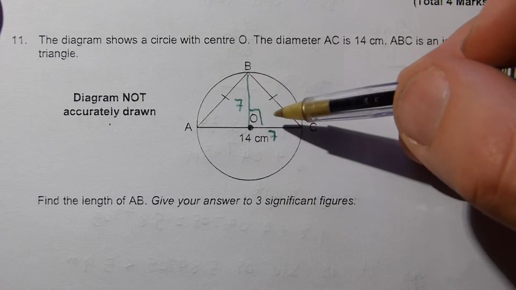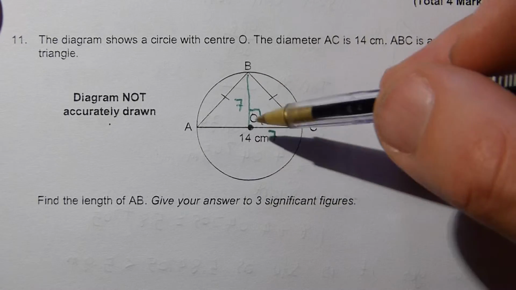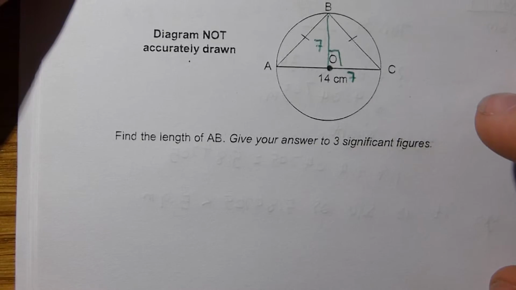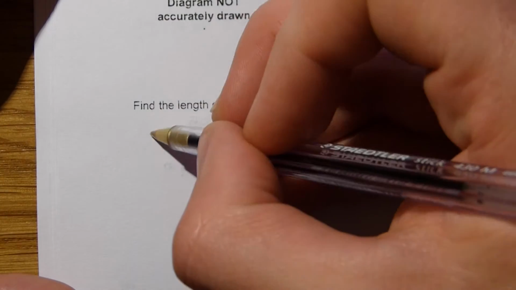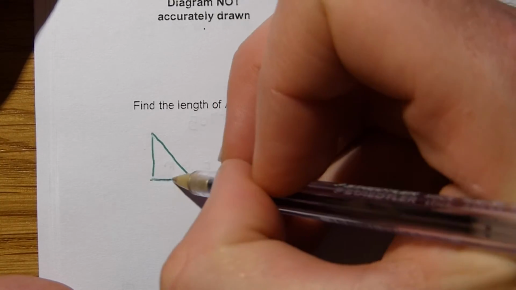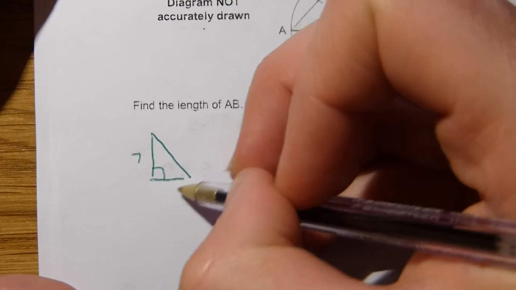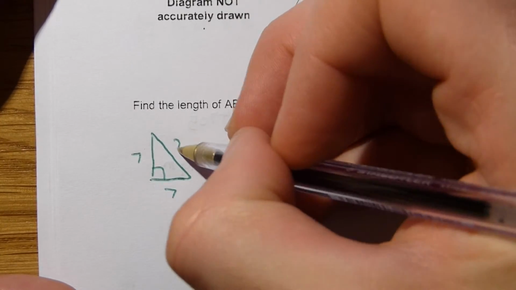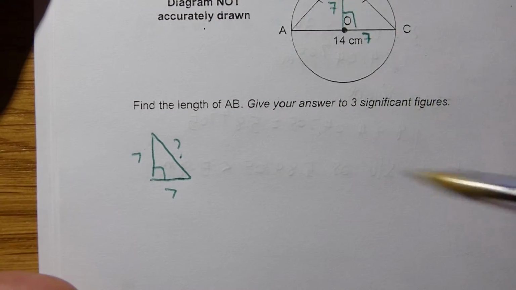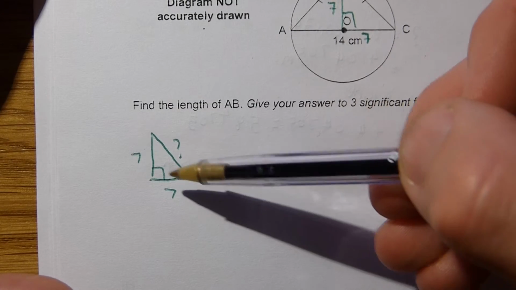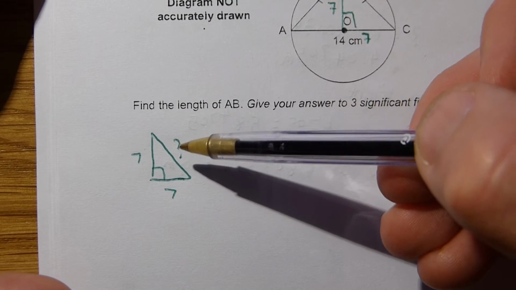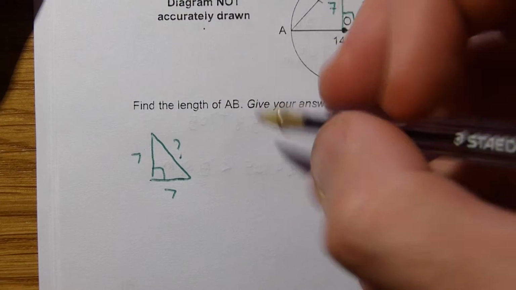We've got enough information now to be able to work out the length BC. But first I'm just going to transfer the information that we've just got. So, here's my triangle. 7 and 7 and something that we don't know. Okay, right angle triangle. 2 sides that we know and a side that we're trying to find out means that we're going to need to use Pythagoras.